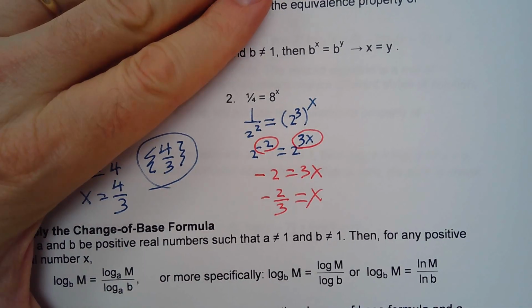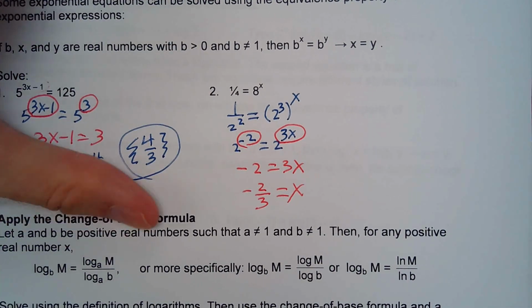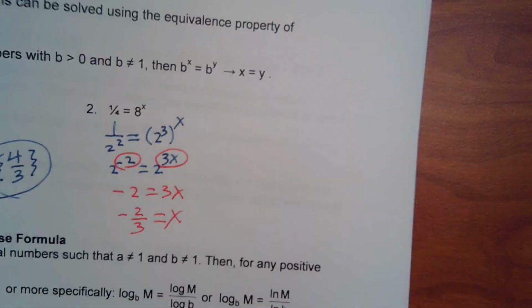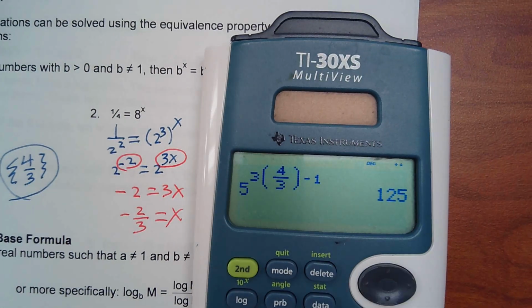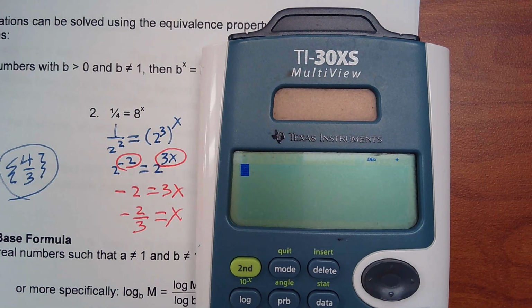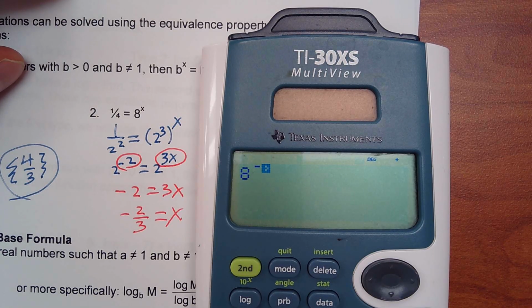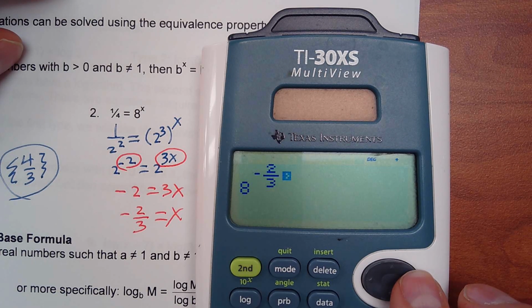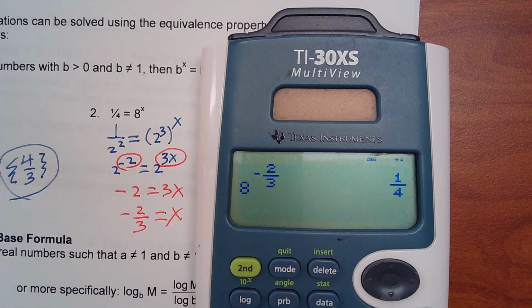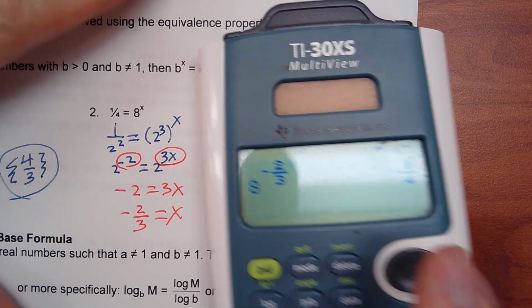Now again, if I want, I can check this on my calculator. So I would take my 8, do my caret key, my negative sign next to the enter key, fraction key, 2 over 3. Hit my right arrow key a couple times to get out. Notice I get 1/4. So it does check.